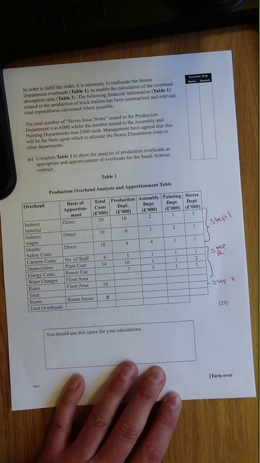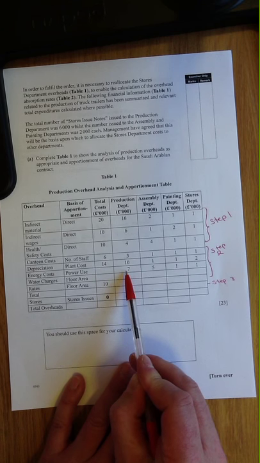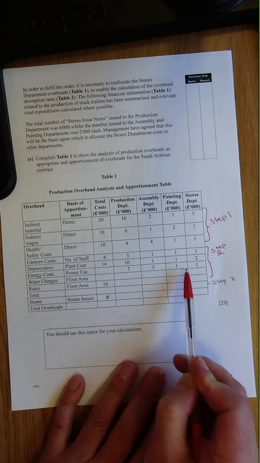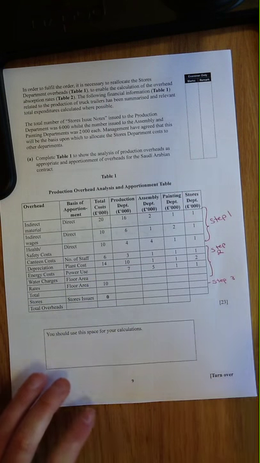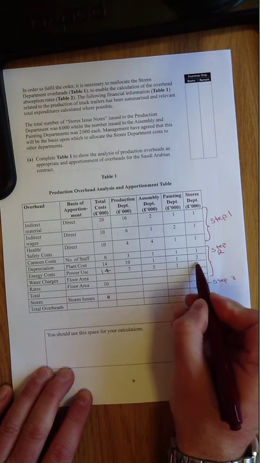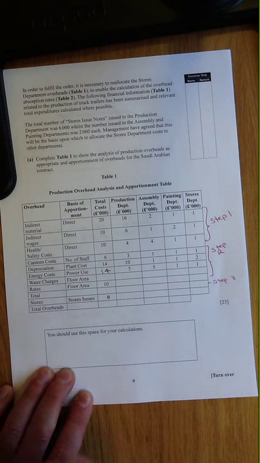So let us start. The total energy costs simply have to be added up. 7 plus 5 plus 1 plus 1. You simply add those up and you get 14, and you write 14 in. The energy costs for each department give you a total energy cost of 14.